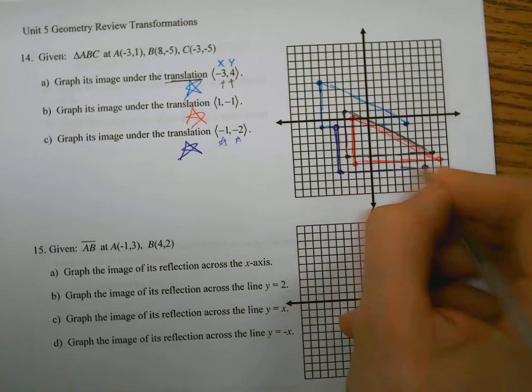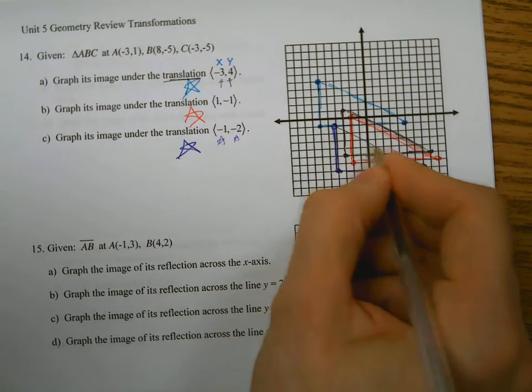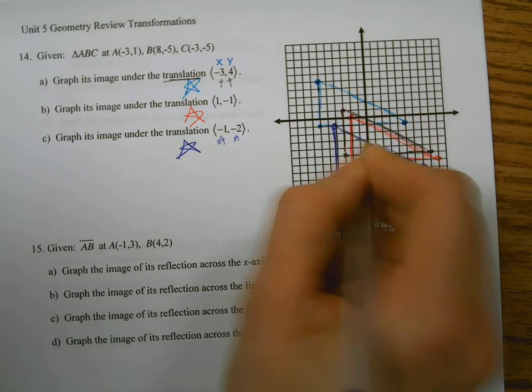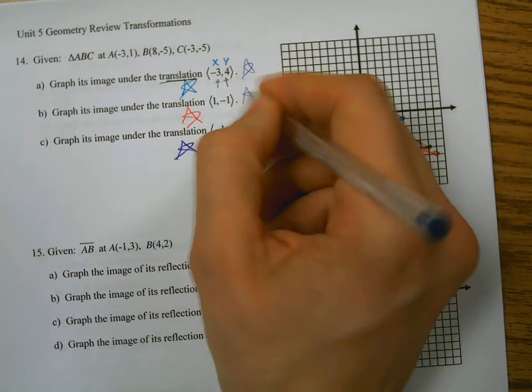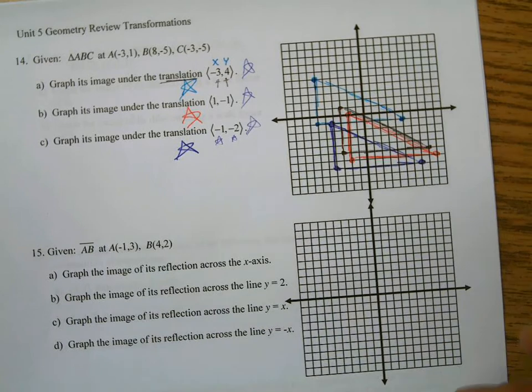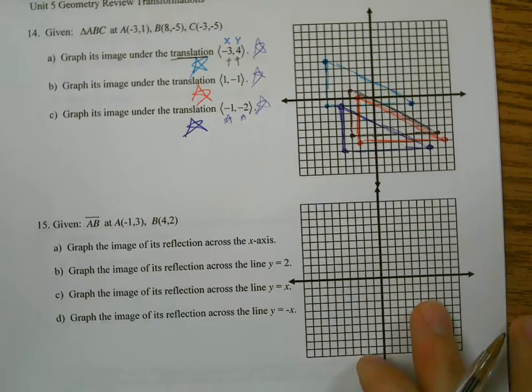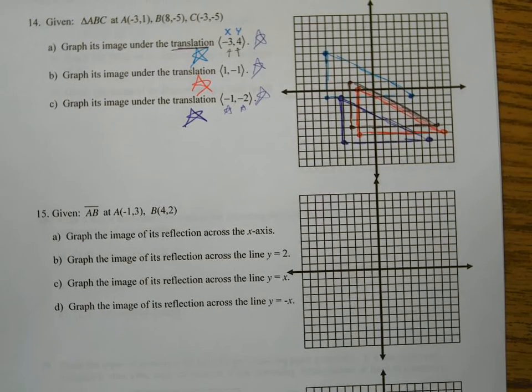You'll notice we do all of our images from the same pre-image, so it's not like we're moving this triangle 3 different times. We're moving it once, and we're doing that one time 3 different ways. So it's all from that same pre-image, and those are your 3 triangles.